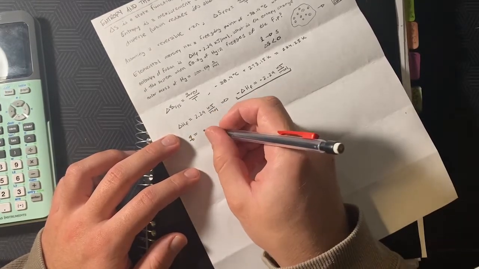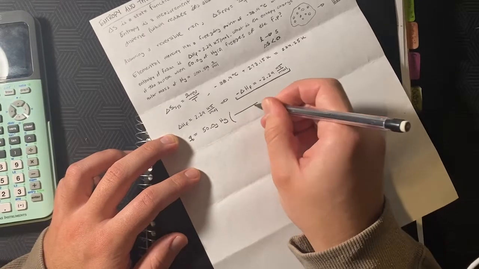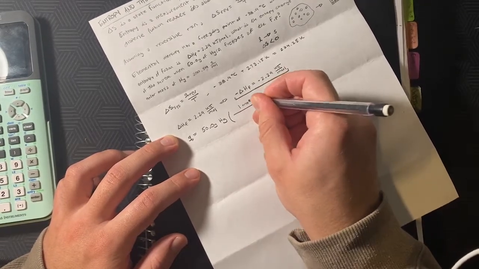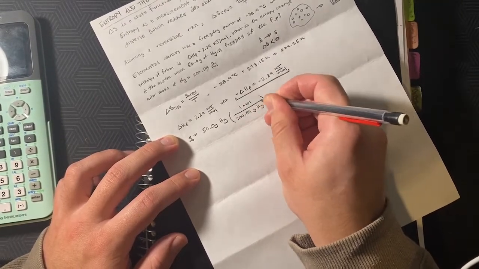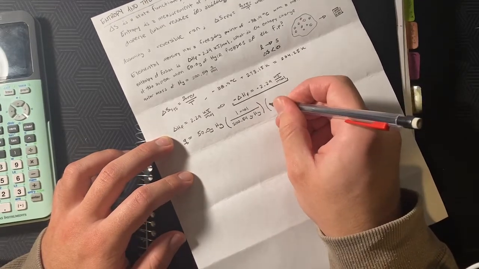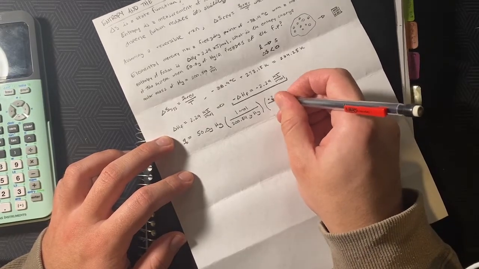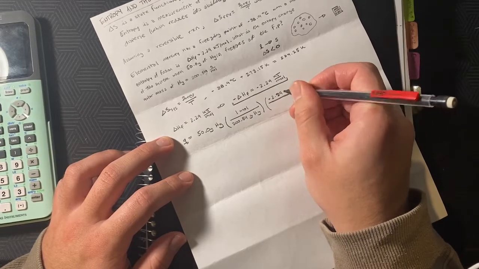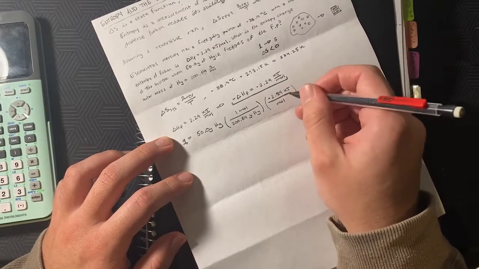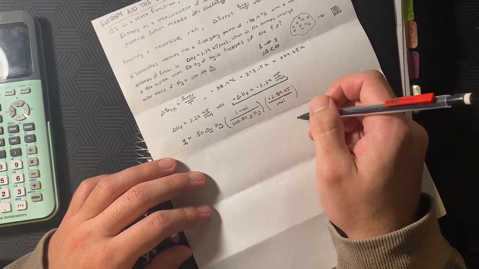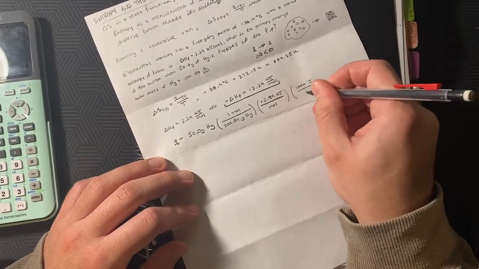So now we have 50.0 grams of mercury multiplied by 1 mole over 200.59 grams of mercury to convert this into moles. And we need to cancel out these moles. So we obtain negative 2.29 kilojoules per mole. And we need to convert this kilojoules into normal joules. So what we obtain is that we have 1000 joules per 1 kilojoule.